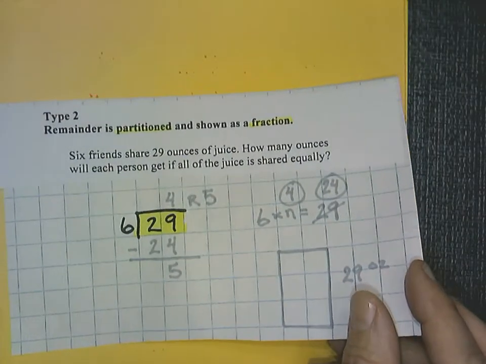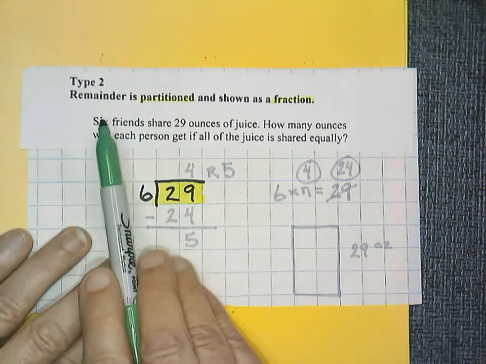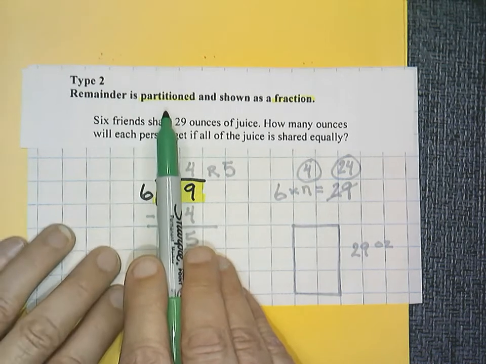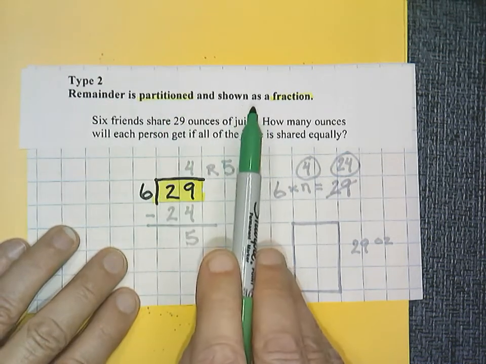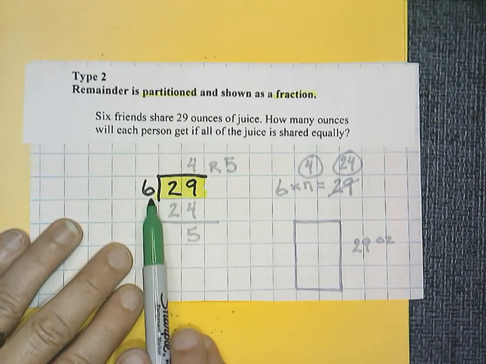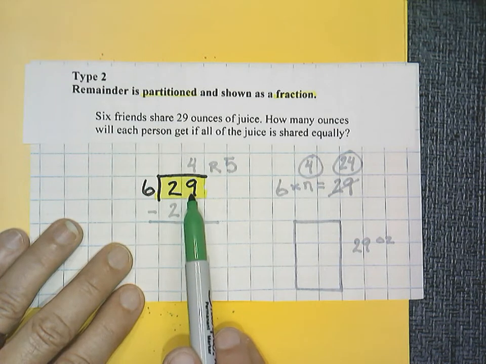The second kind of problem is where our remainder is partitioned. Partition means to be put into sections and shown as a fraction. Here's an example. 6 friends, there's our 6 right here, share 29 ounces of juice.